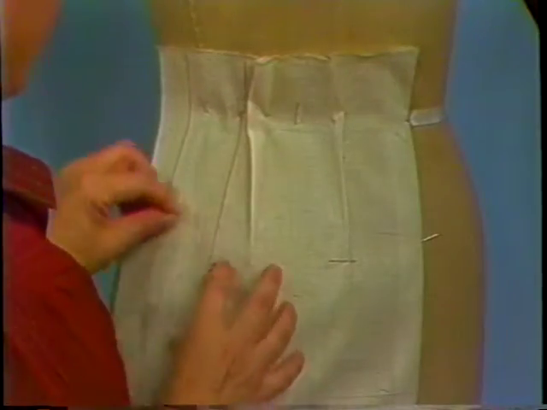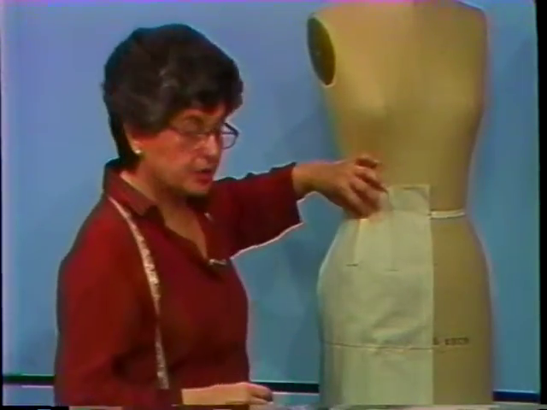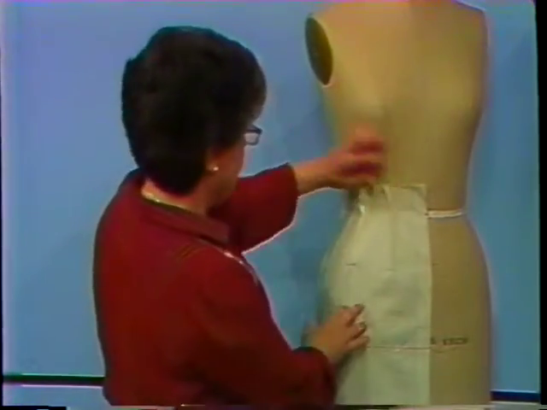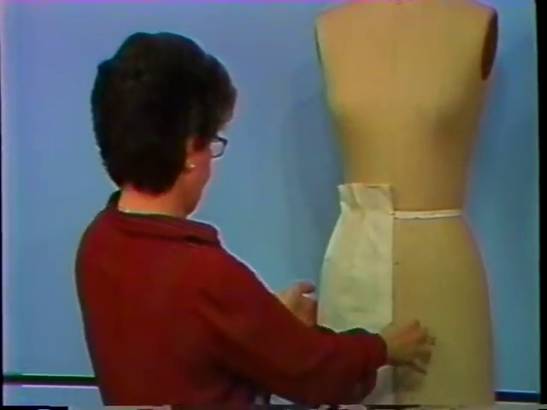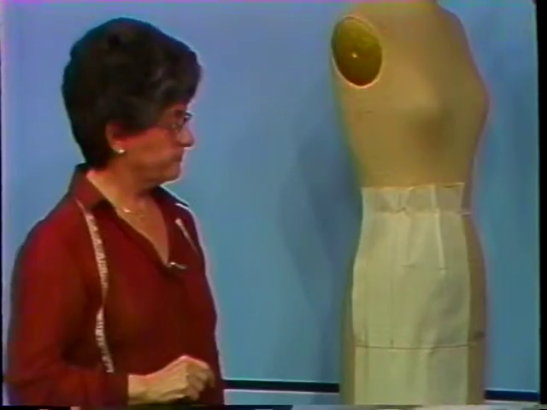Okay. It seems that the two darts could be of equal length. The pickup is not, but the length could be so. Having determined the vanishing point of the dart, you've now completed the draping of the front skirt, and we're ready for marking.